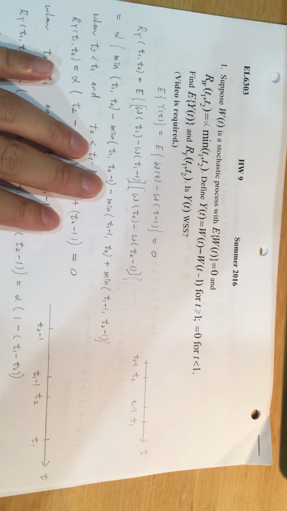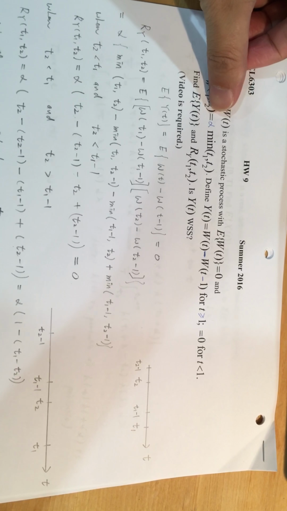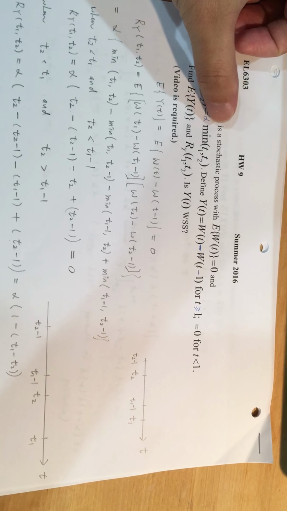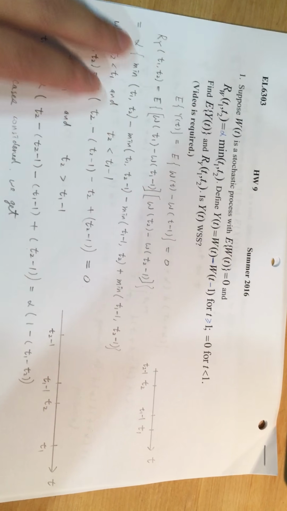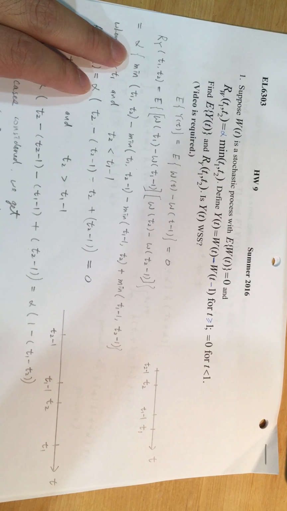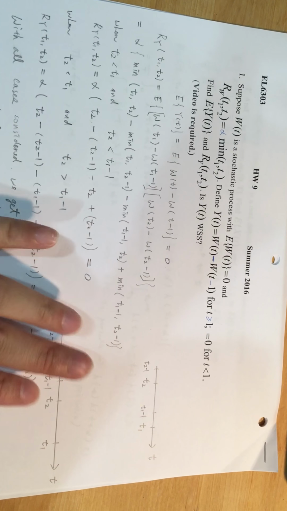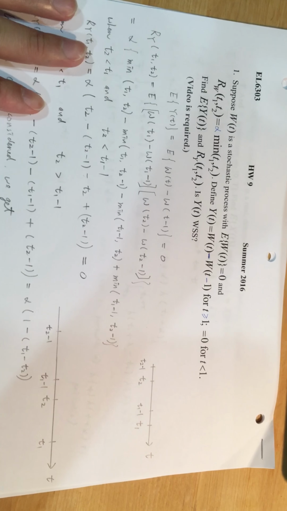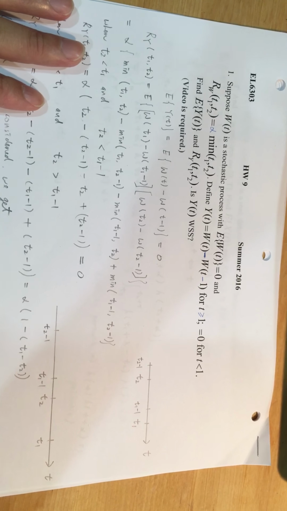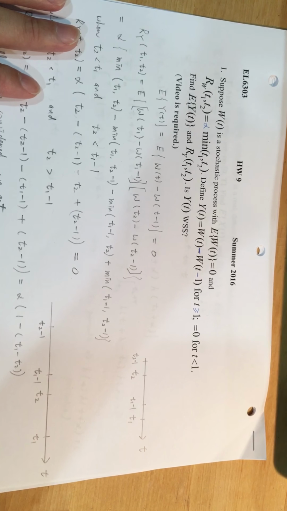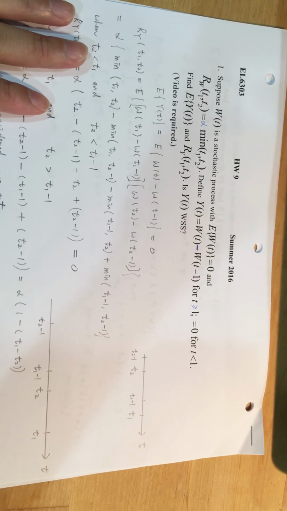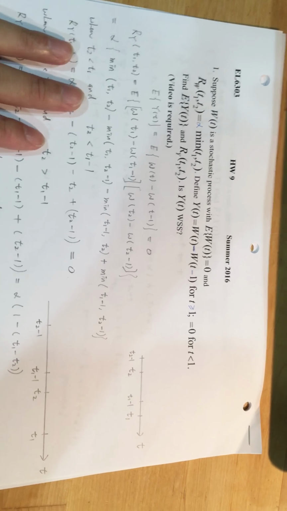According to the previous definition the question gave us, we can get alpha and then multiply the whole thing. And here's the situation we face: we have to discuss the different conditions for the boundary of T1 and T2.